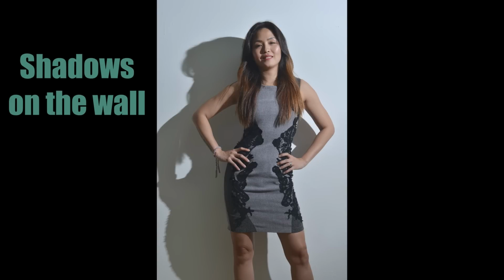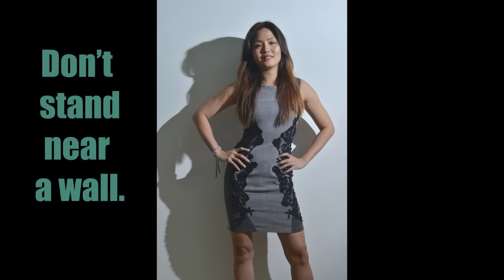This is exactly how we get shadows on the wall. That's because you have Vanessa standing very near the wall. So if you don't want shadows on the wall, just don't have a wall or don't stand near a wall. But what happens if you don't have enough space? I understand the problem you have is because your studio is not big enough. Let's solve this one at a time.